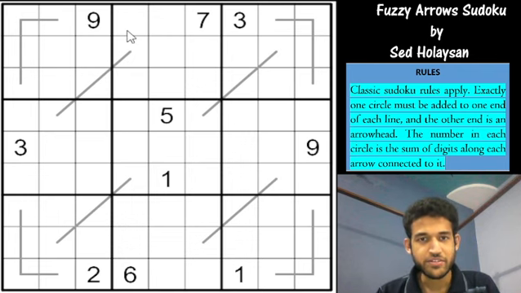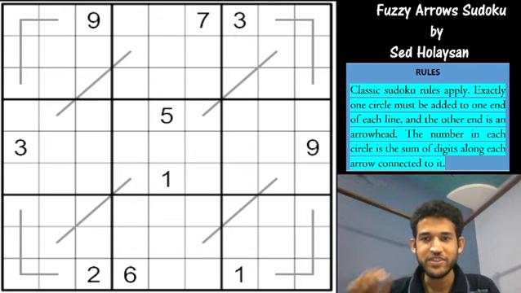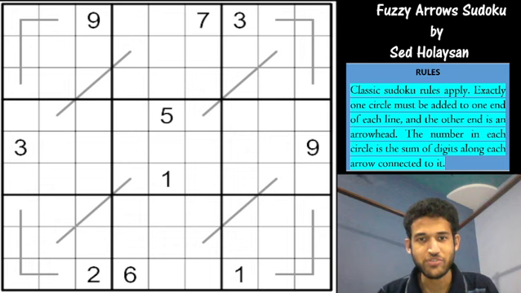But in this case, it is a twist. The solver has to determine which end is the circle and which end is the arrowhead. So as part of solving, you have to identify that. So you can see that this Sudoku has totally 8 arrows in it without the arrowhead or the arrow circle. So let's see if we can identify that.